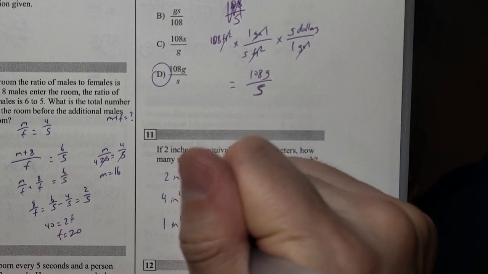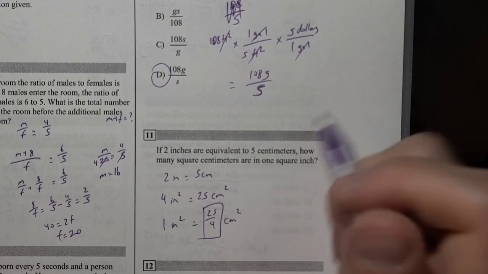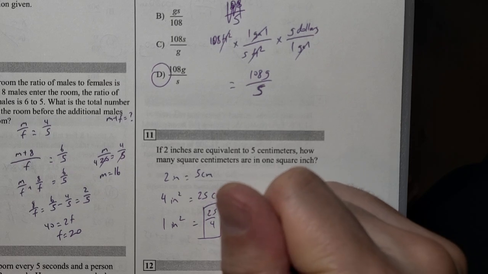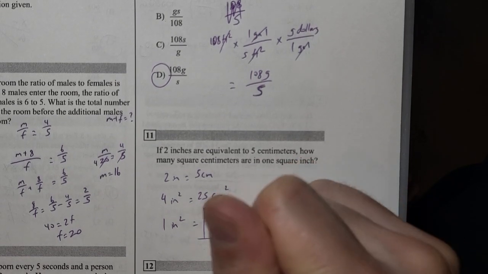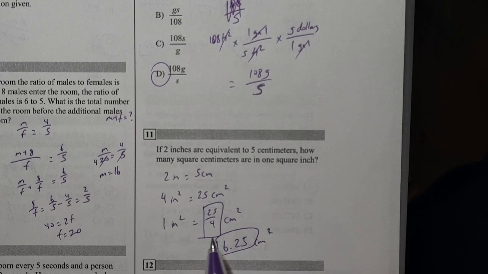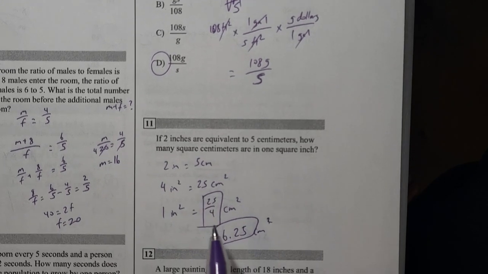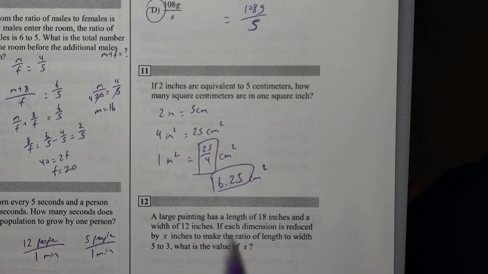And this should be acceptable if you need to put it in decimal. What is that? That is 6.25, right? Centimeters squared. So 6.25 is also acceptable. Again, I don't know how the digital exam works nowadays, but in the past you could bubble in fractions like that.